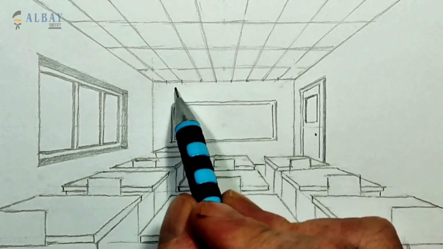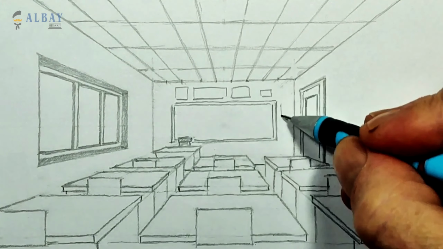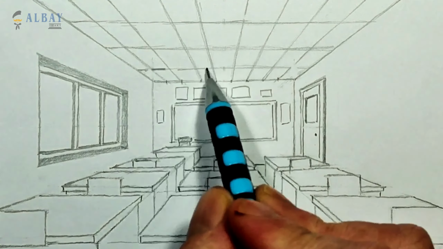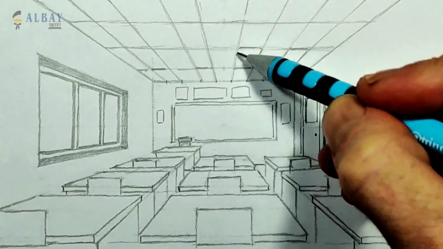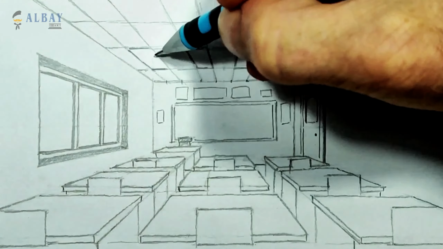You can add items such as a flag, map, computer, bookcase, clock, or curtains to the classroom. However, you should be aware that each of these will require time and effort. Here, I have shown you the easiest way possible to draw a simple classroom. The level of detail is up to you.